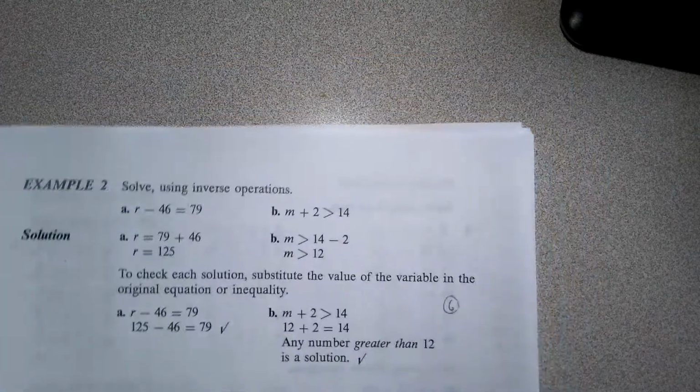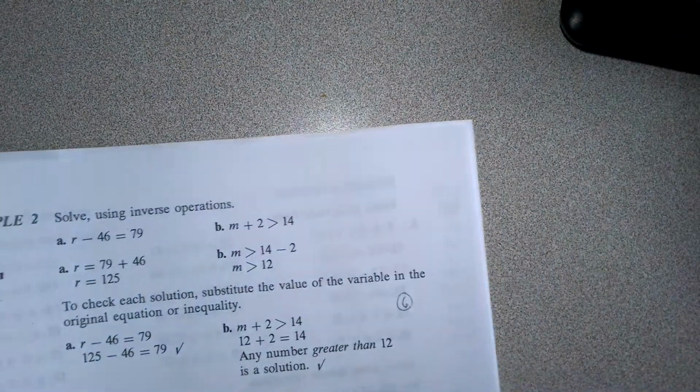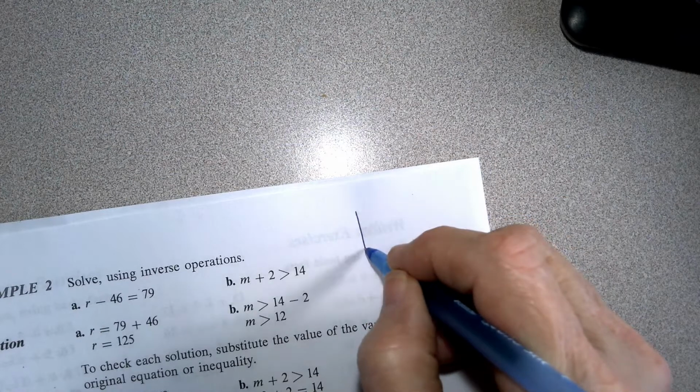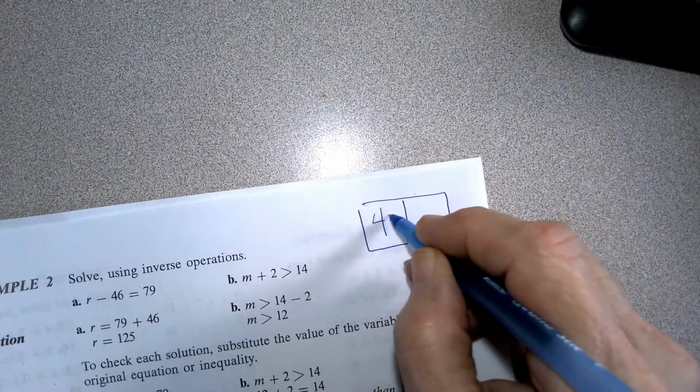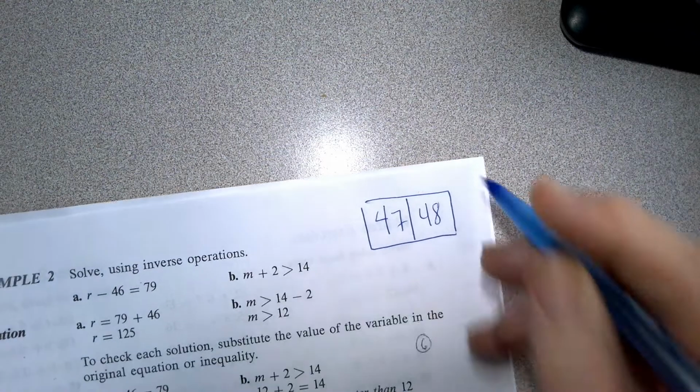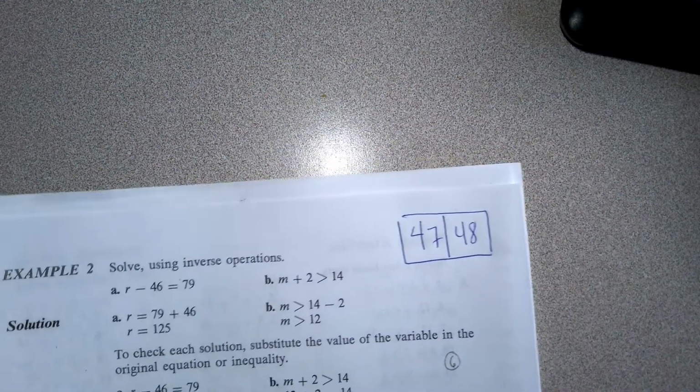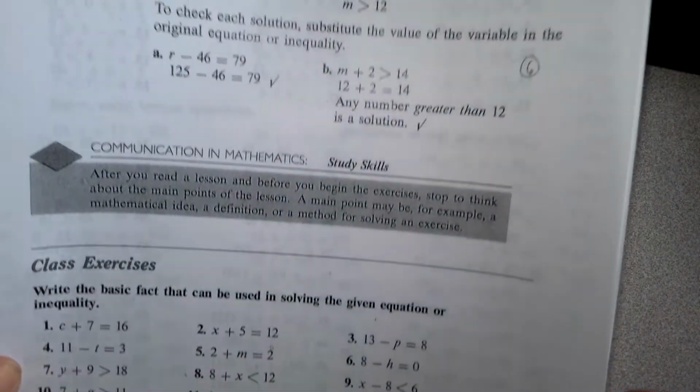Assignments. I don't know how many days, but I know it's for sure going to be 47 and 48, positively. So, an equation.